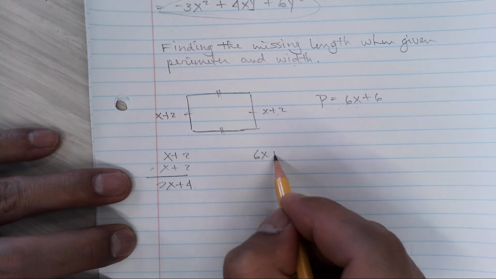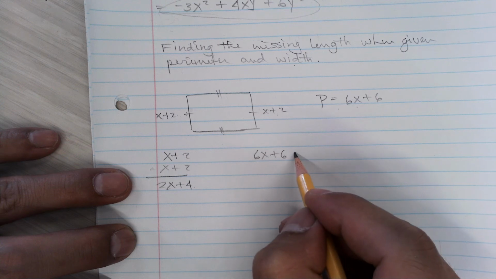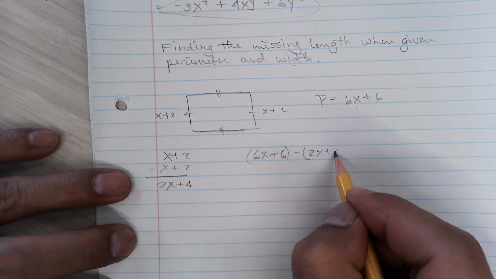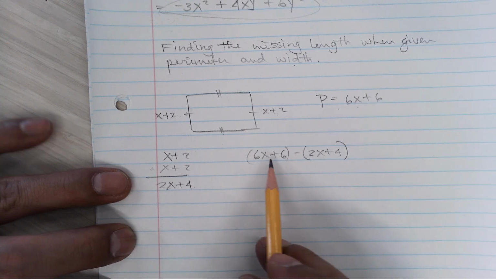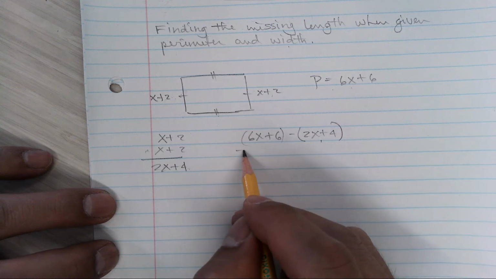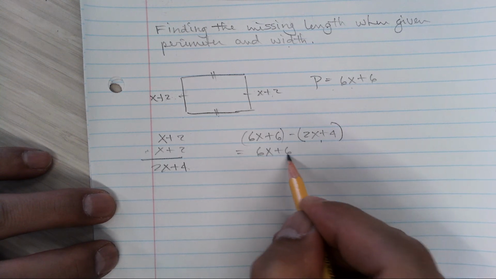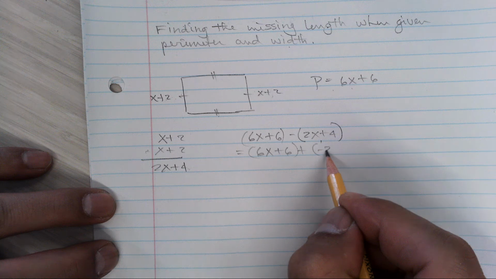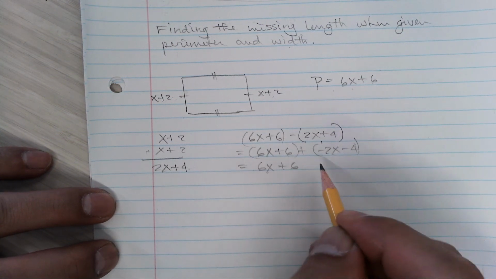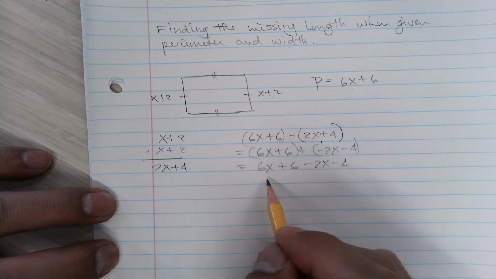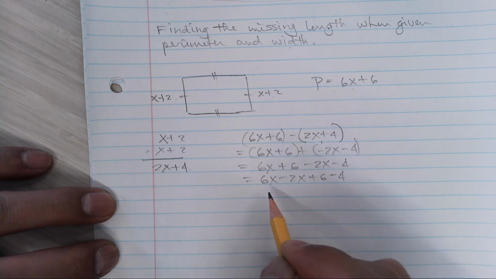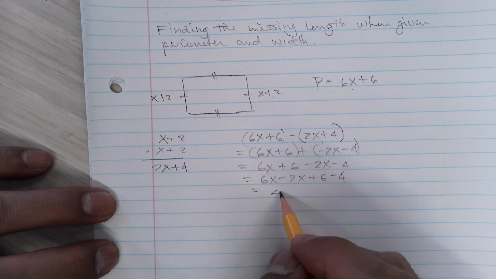6x plus 6 minus, and this is why this is subtracting polynomials, right? So you can subtract this from the total perimeter. Okay, add the opposite. Okay, so remove brackets. Combine like terms. And then we do the calculation. So this is going to become 4x plus 2.